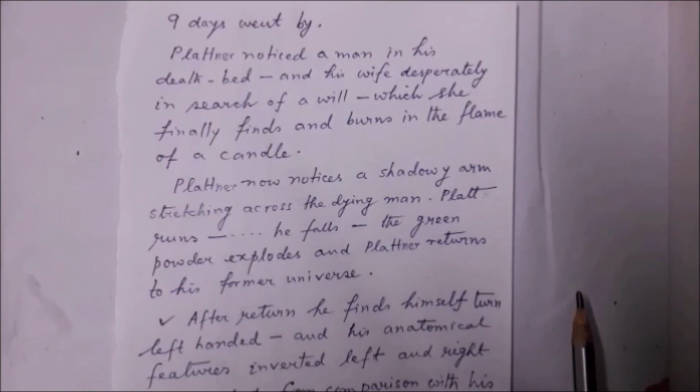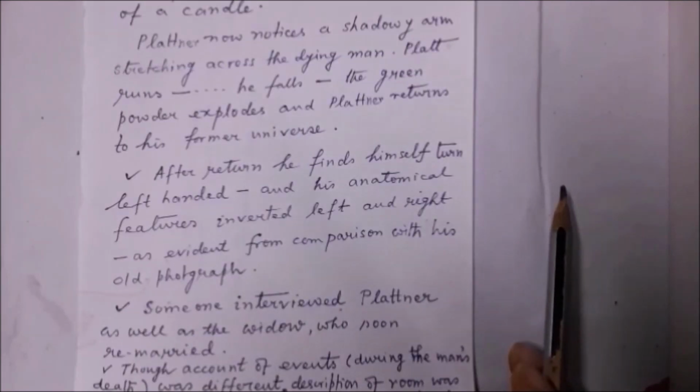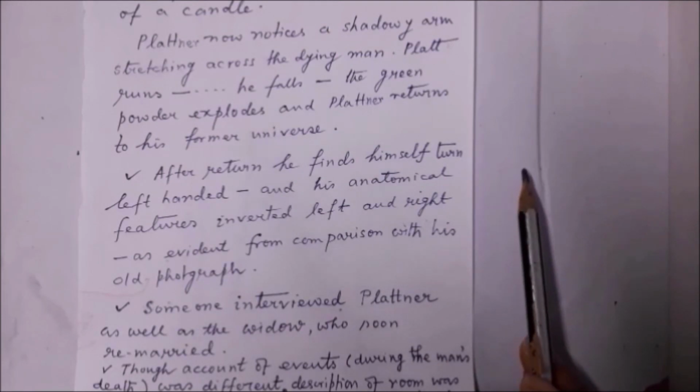The horrified, agitated Plattner panicked, could not control himself, and had a great fall. The green powder exploded, and he found himself again back on the planet Earth, where he was doing an experiment just 9 days ago.